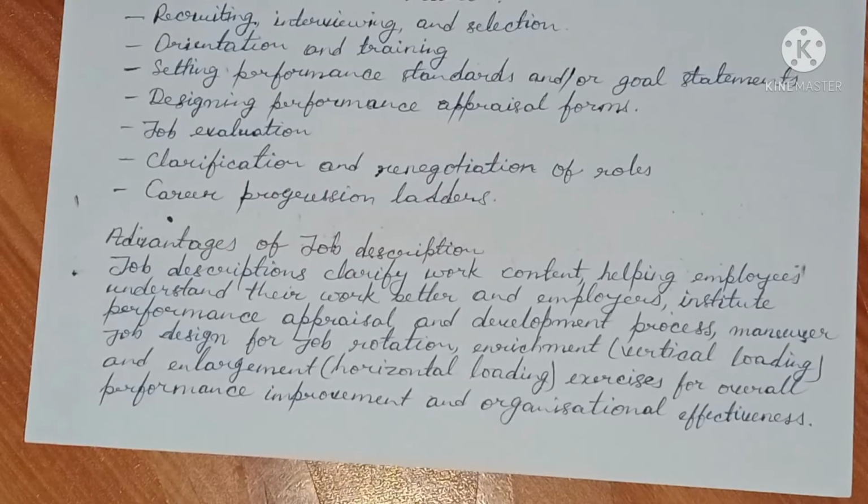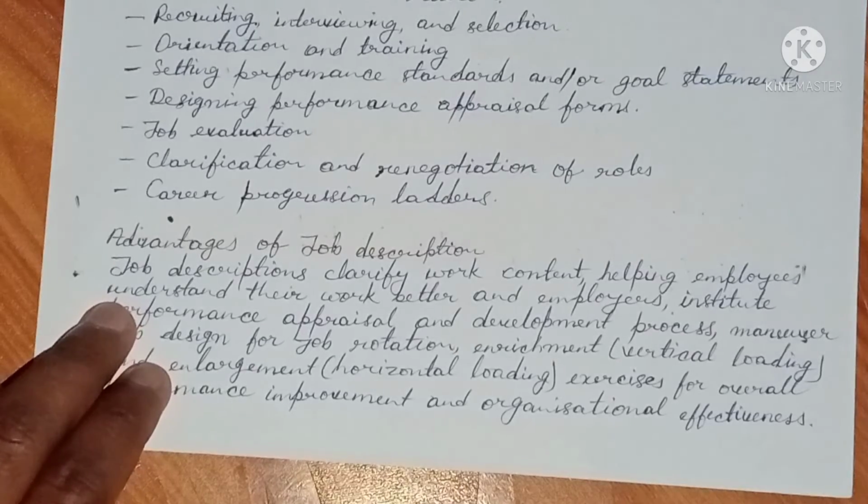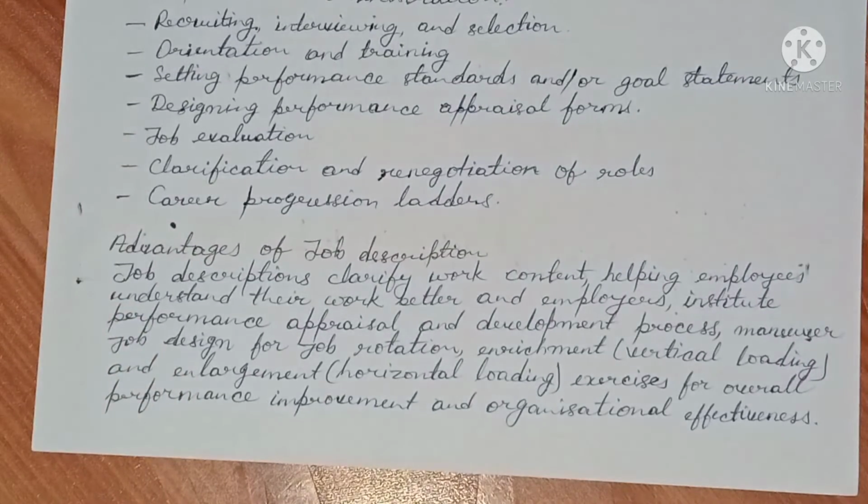So here it says the advantage is about the role specificity and the clarity provided by this. Role specificity means the job description specifies the specific role, and it also clarifies the work content. What type of work is there, helping employees understand their work better.